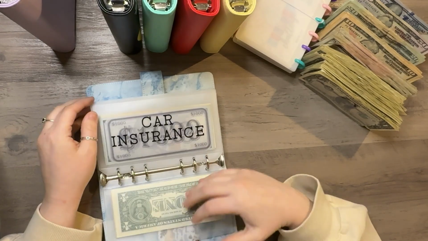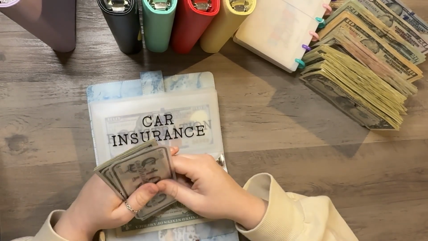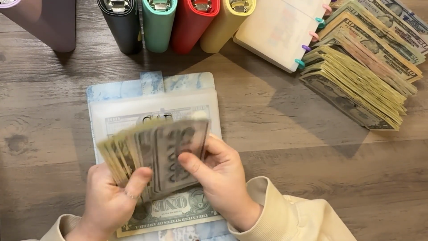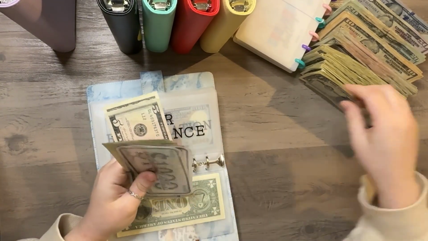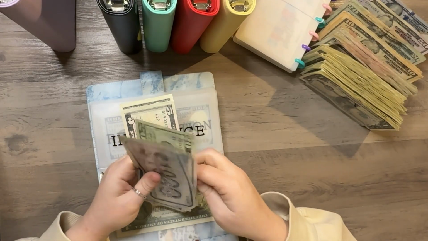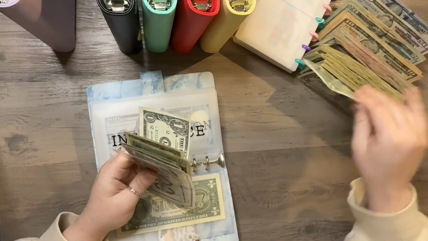Car insurance is getting $22. So we're going to do a 20 and then 2 ones.